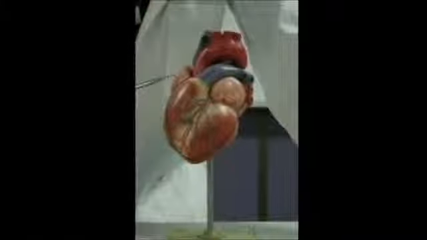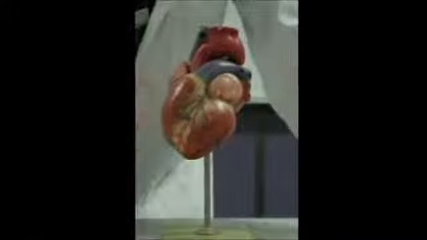The 2 bottom chambers, lower chambers, are the ventricles. They're the pumping chambers. They pump blood out of the heart. And then you have 2 upper chambers here, the atria. So let's go through these 4 chambers. You have the left ventricle here. This is called the apex of the heart. And then you have the right ventricle on this side.